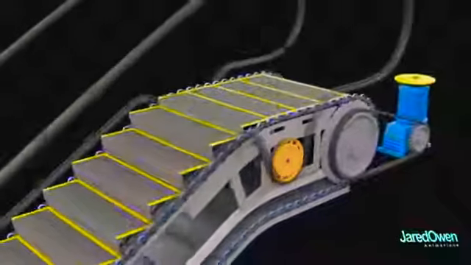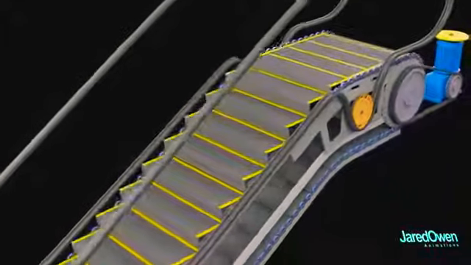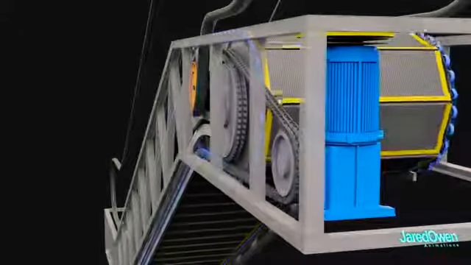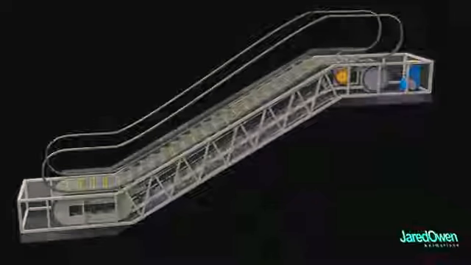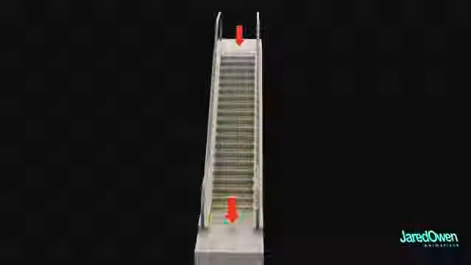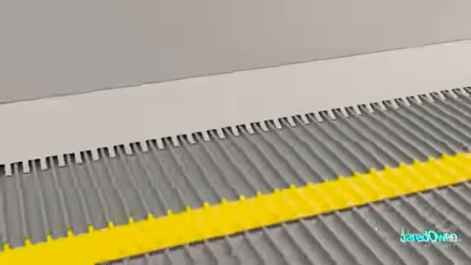This is what moves the handrail. It's really important that the handrail move at the exact same speed as the steps. All of these parts are placed inside a strong metal frame which is called the truss. At the top and bottom of the escalator is what we call the comb plate. The steps go right underneath as their ridges fit close together.